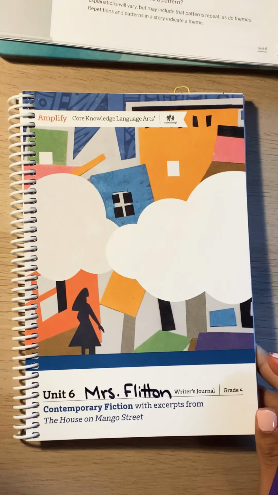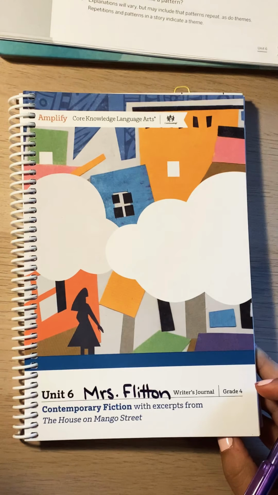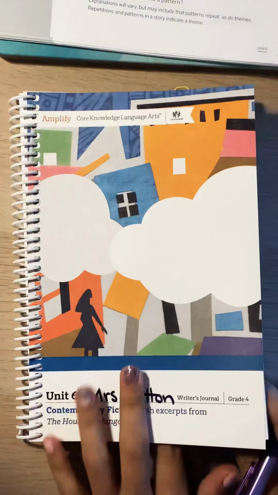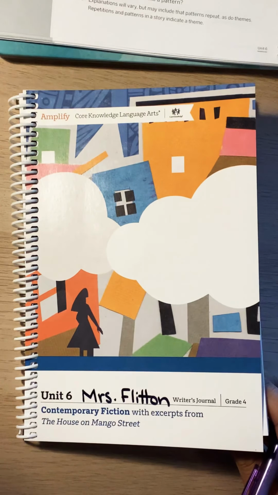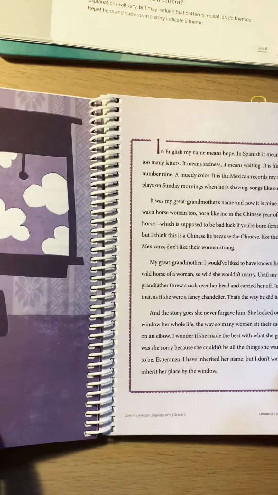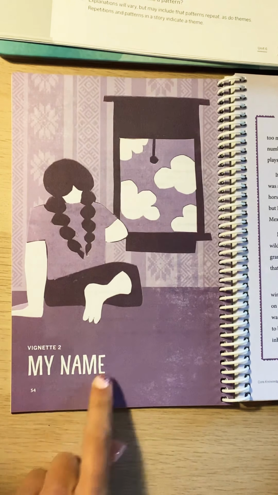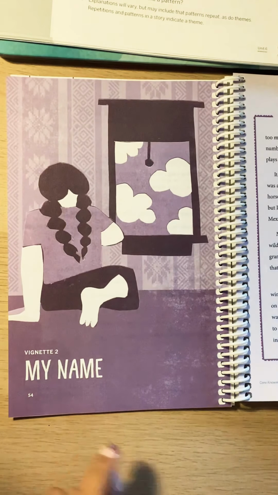Hi guys! So today's lesson is CKLA Unit 6 and it is Lesson 2. So hopefully you used my advice from last time and got a sticky note or a post-it or something to mark your pages, because Lesson 2 officially begins on page 54 with the second chapter, the second excerpt or vignette that we get to read.